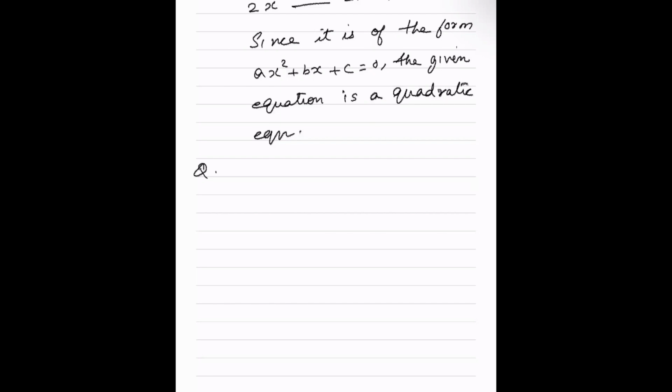For a quadratic equation, 3x square plus 5x minus 2 equal to 0, show that first part, x is equal to 1 by 3 is a solution. Second part, x is equal to 3 is not a solution.